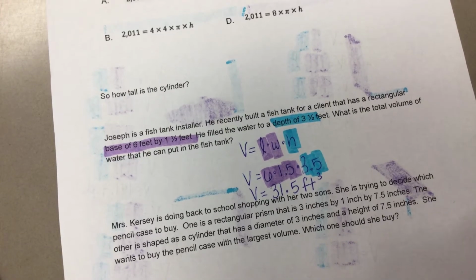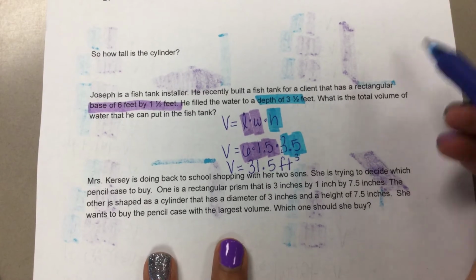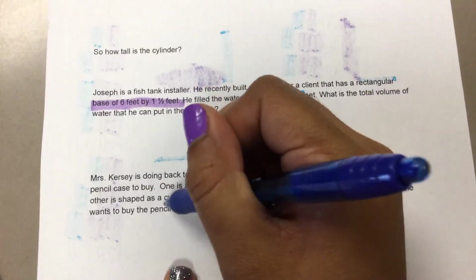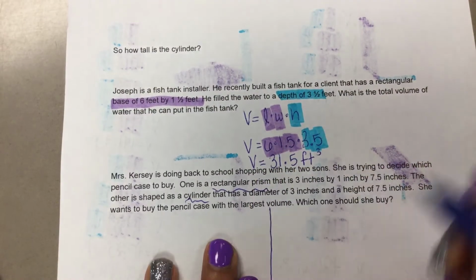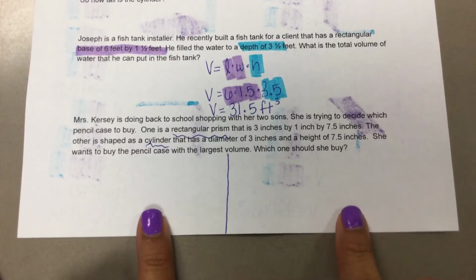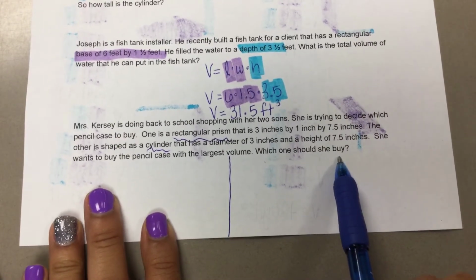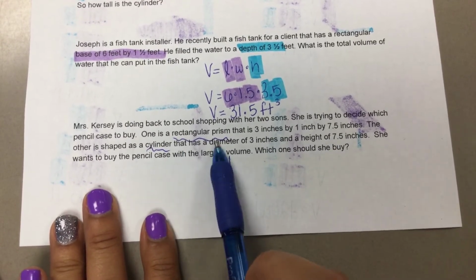Okay, so we're going to have to do 2 different problems here. We're going to have to figure out the volume of the rectangular prism pencil case and the cylinder one. So we'll have 2 different things. So I'm going to split my paper in 2 for my 2 different problems, and then we're going to have to tell which one should she buy. Okay, she wants the one with the largest volume. So let's start with the rectangular prism. So I'm going to write RP for rectangular prism.